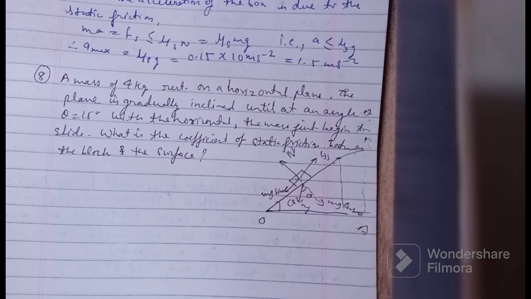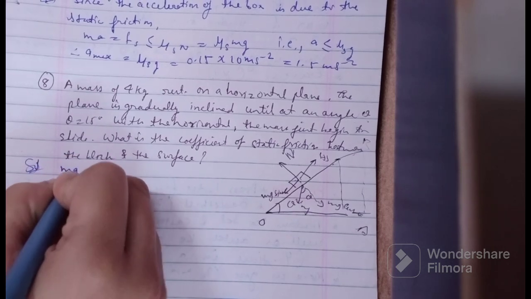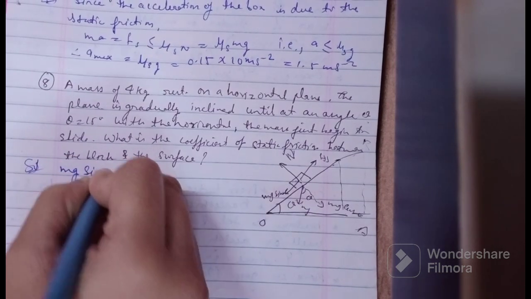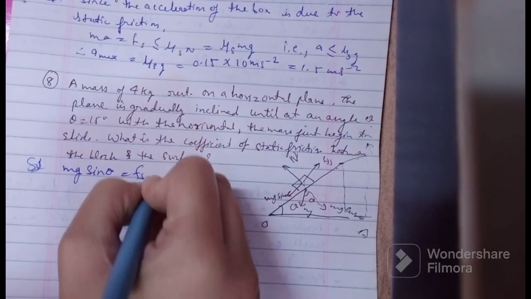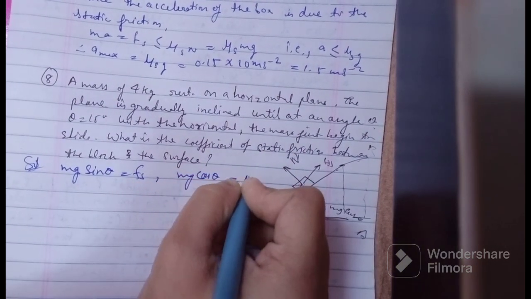The second is that you have to remember on an inclined plane the normal force N of the plane on the block, and the third is the static frictional force Fs opposing the impending motion. So for that, mg sin theta equals Fs, and mg cos theta equals N.